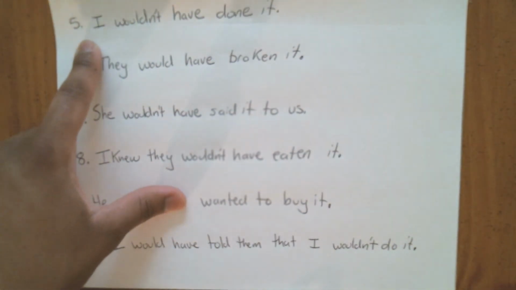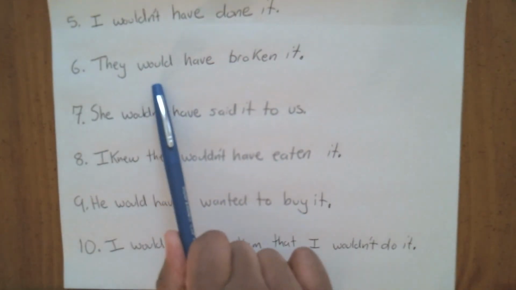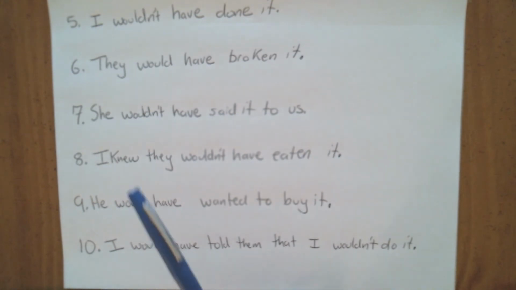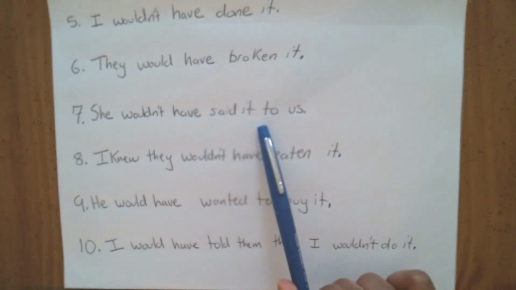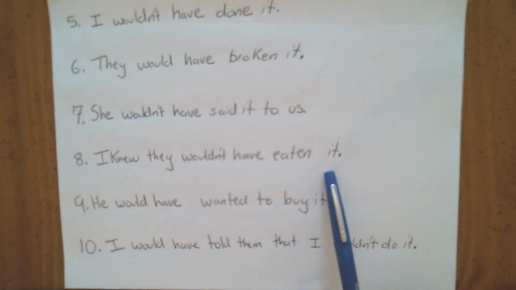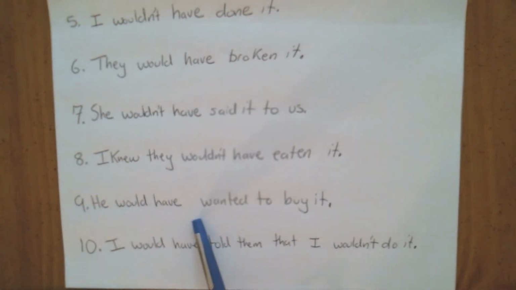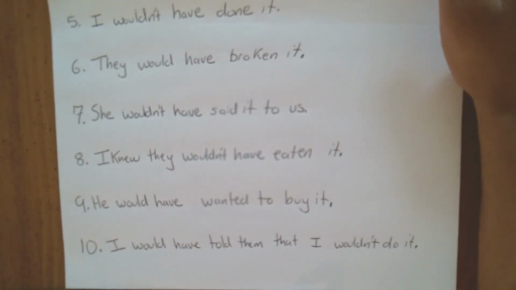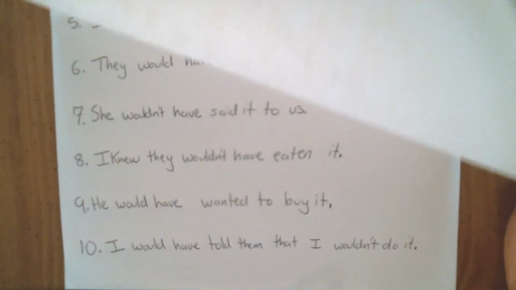I wouldn't have done it. They would have broken it. She wouldn't have said it to us. I knew they wouldn't have eaten it. He would have wanted to buy it. And finally, I would have told them that I wouldn't do it. So that's a pretty long sentence there, but it's okay.